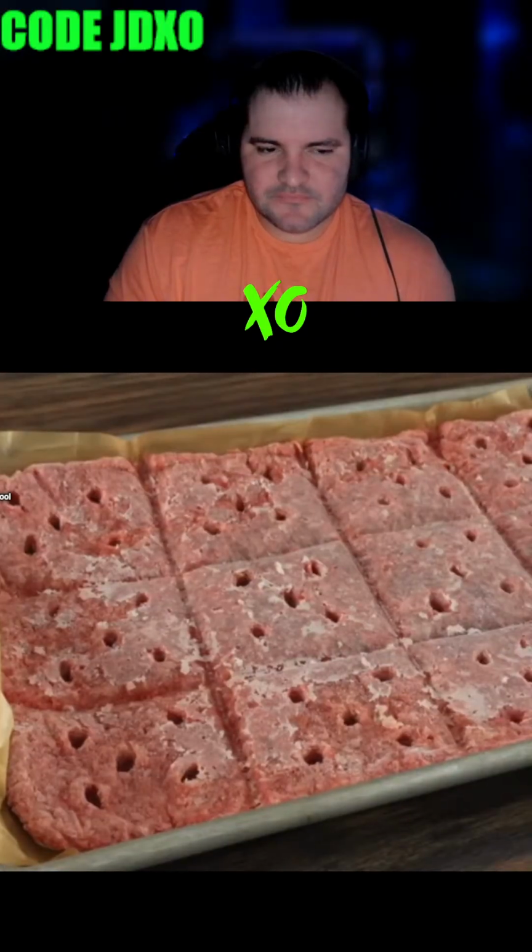But there's one more thing that we gotta do, and that is to use the onions. They don't use fresh onions on White Castle.